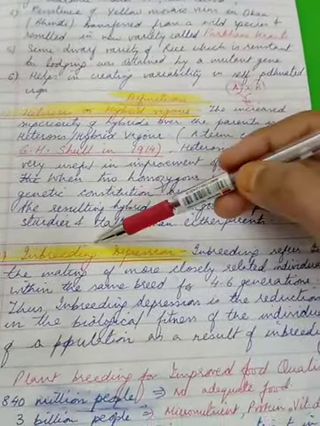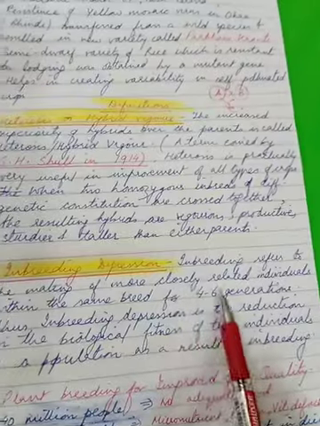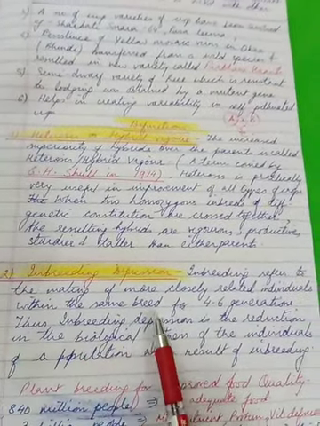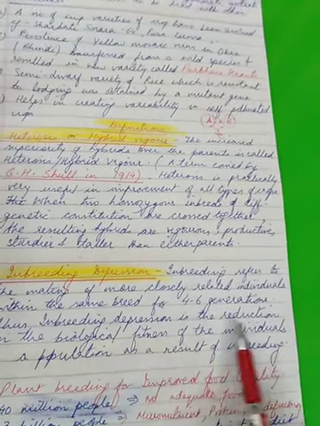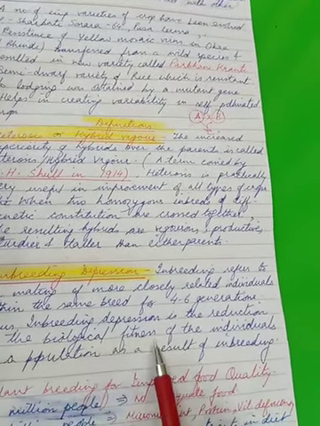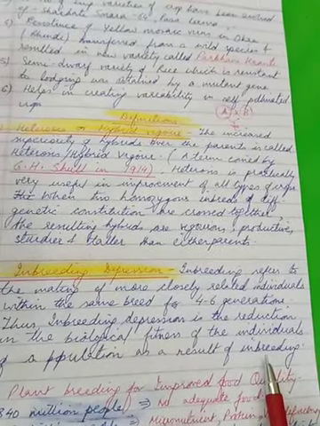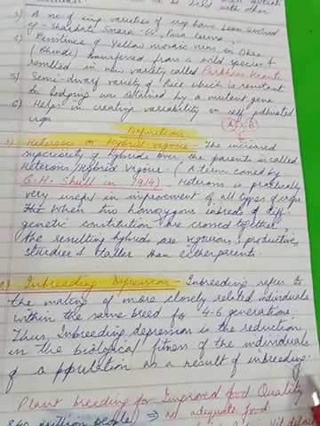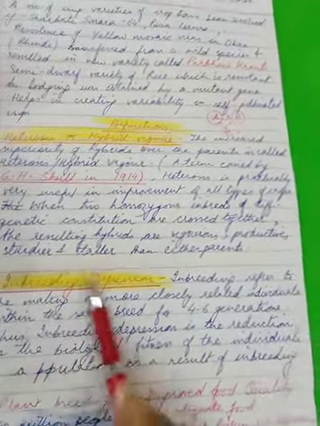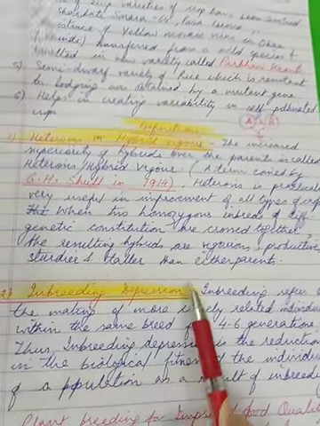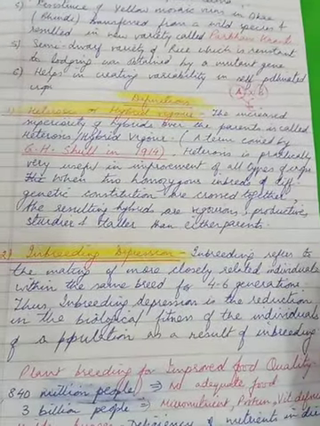But inbreeding depression, if we define it, refers to the mating of more closely related individuals within the same breed for 4 to 6 generations. Thus, inbreeding depression is the reduction in the biological fitness of the individuals of a population as a result of inbreeding. So this is quite possible in animals and plants both, right? Inbreeding, or the breeding between more closely related individuals, will not always be healthy, but in the long run, it continues to reduce the other qualities.